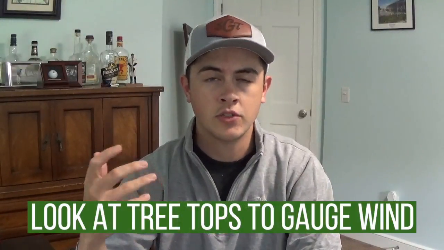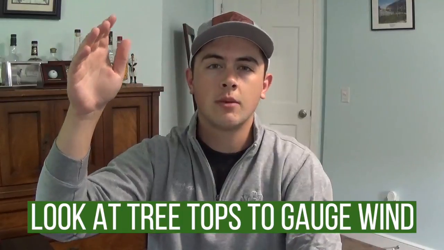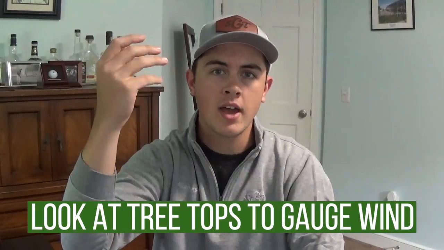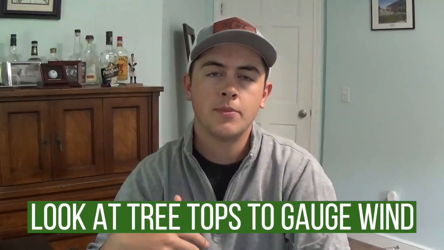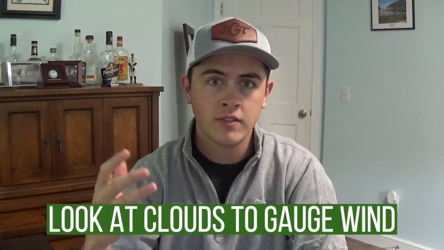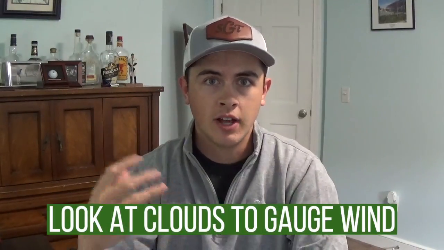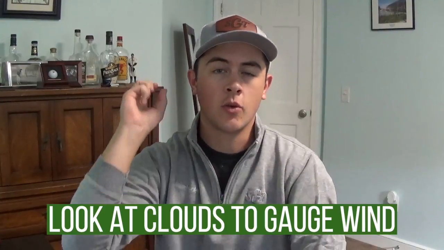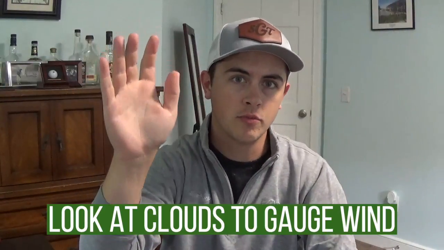So I'd also recommend judging wind by looking at the tops of trees. You can look at the leaves on the very tops of the trees, see which way they're swaying and how much they're moving, which will help you gauge the speed of the wind. But if there are not trees on the course or around where you're trying to gauge the wind, you can also look above into the sky at the clouds. The clouds give you a great indication of what's going on way up there, so you can look at the general movement of the clouds.